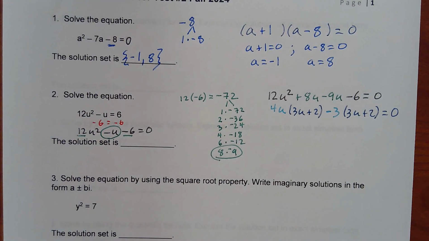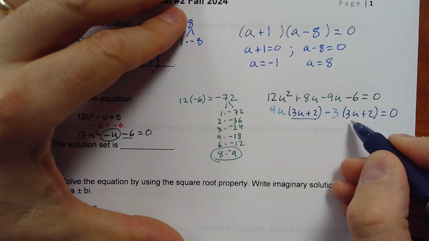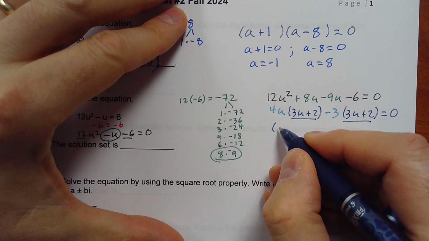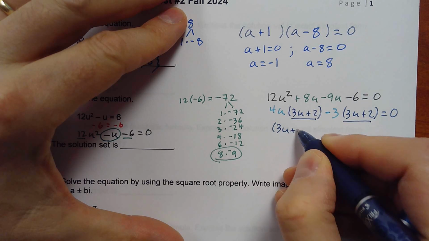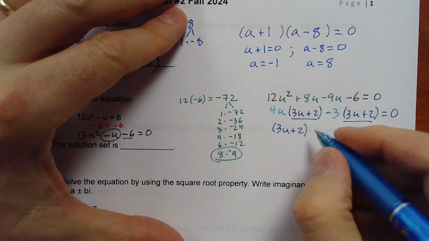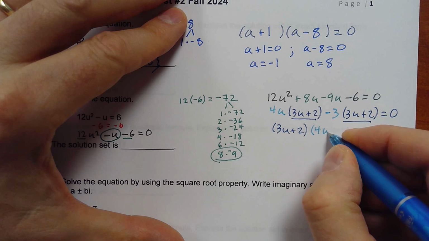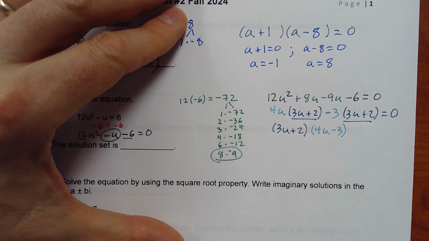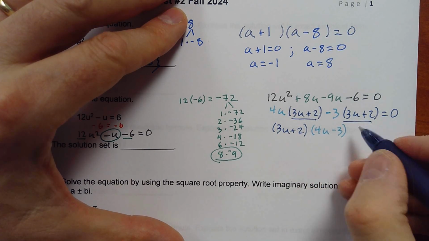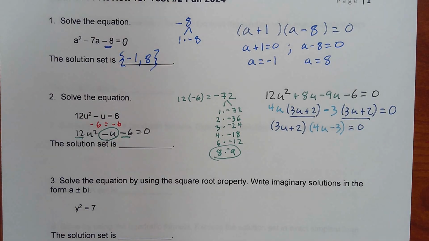And now if I look at my two pieces, they have a 3u plus 2 in common. So I'm going to factor that out. My leftovers are 4u minus 3. So now we're in business. I'm going to go ahead and set each of these factors equal to 0 and solve.